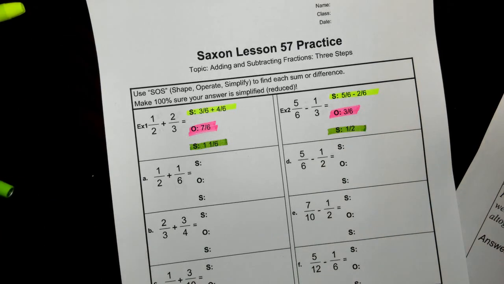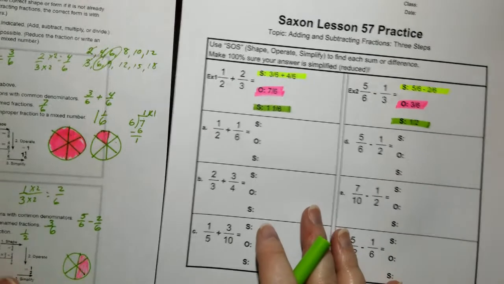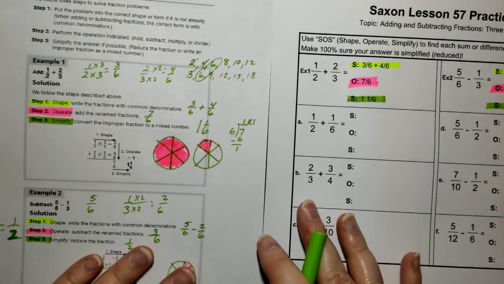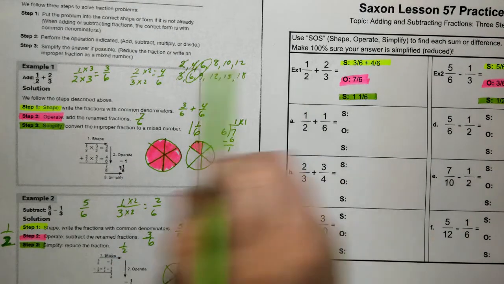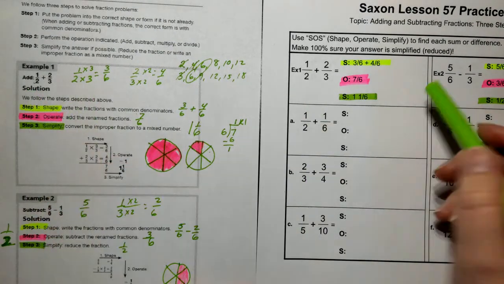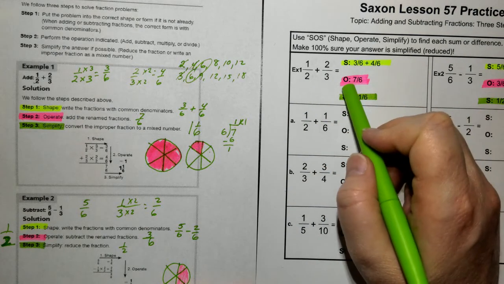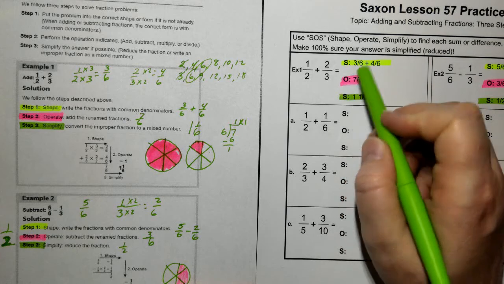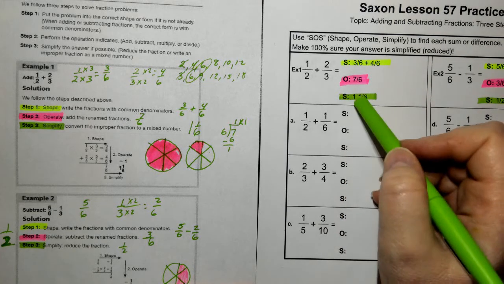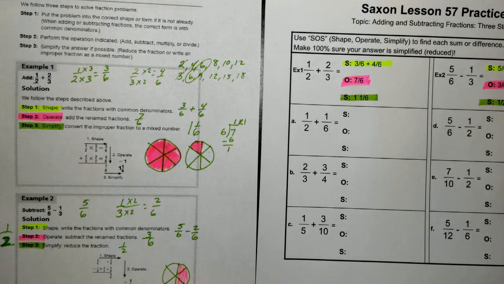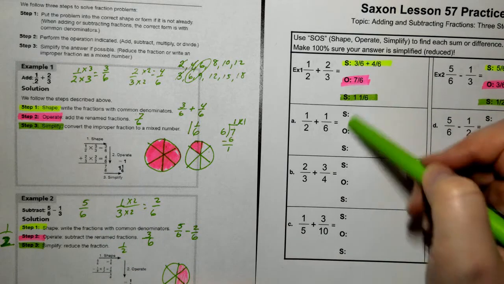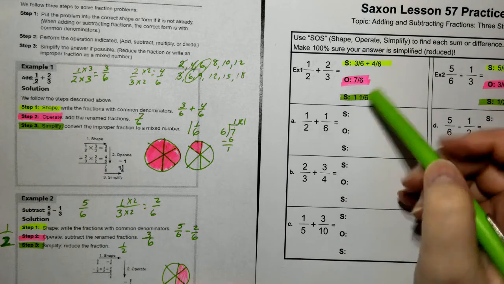These are the same exact problems that we just did over here. So 1/2 plus 2/3. The first step was to shape it correctly. 3/6 plus 4/6. Do the operation. 3 plus 4 is 7. 6 stays the same. Last step is to simplify or reduce it. So go ahead and just fill out each of these the way you're supposed to.